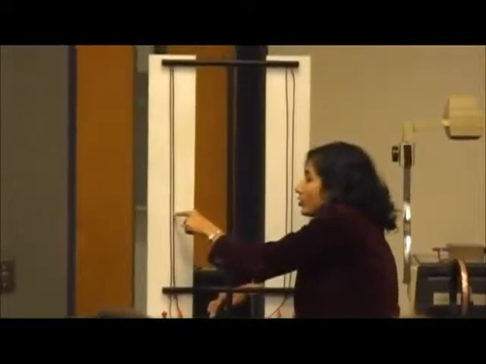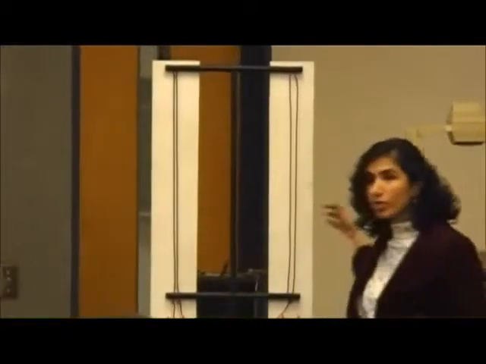Wires repelling each other, right? So this one is feeling a force in this direction due to the current in that wire, and this one will feel a force due to this wire in the other direction. From Newton's third law, these forces must be equal in magnitude and opposite in direction, right?